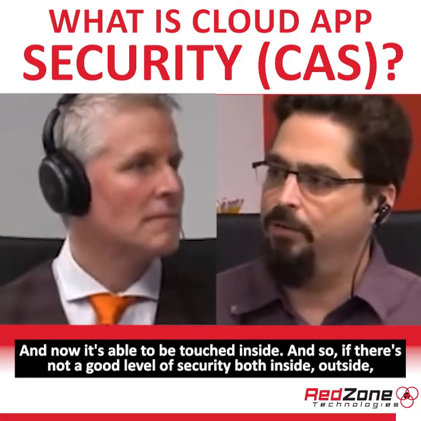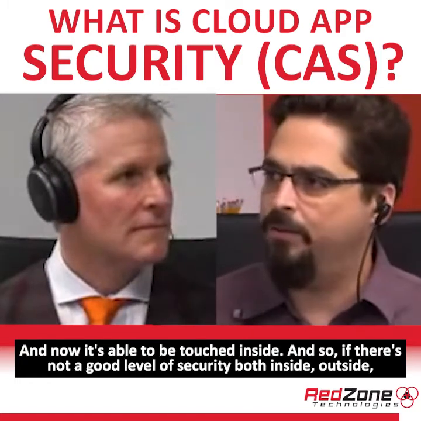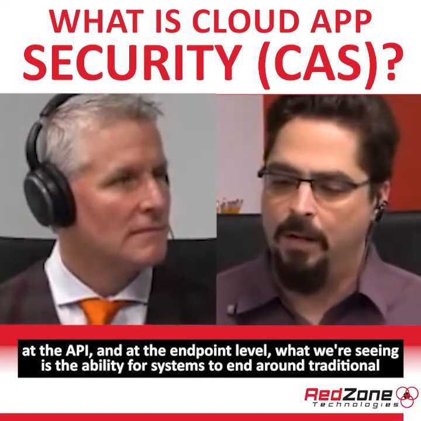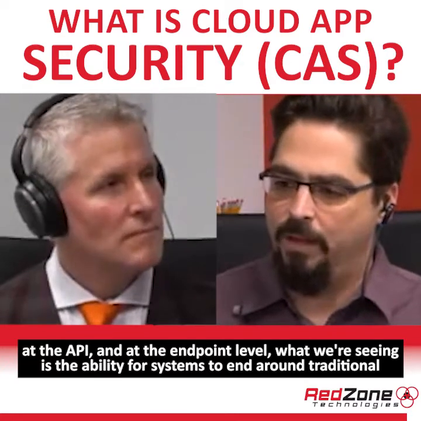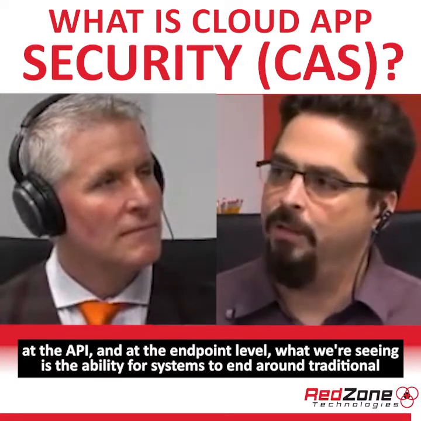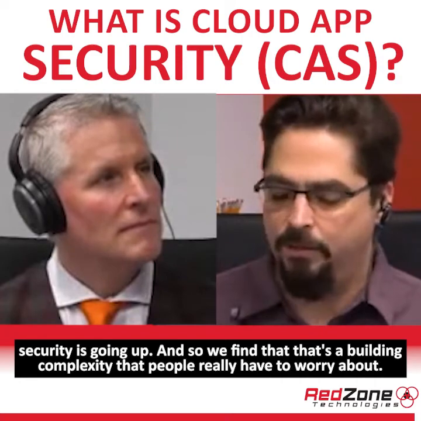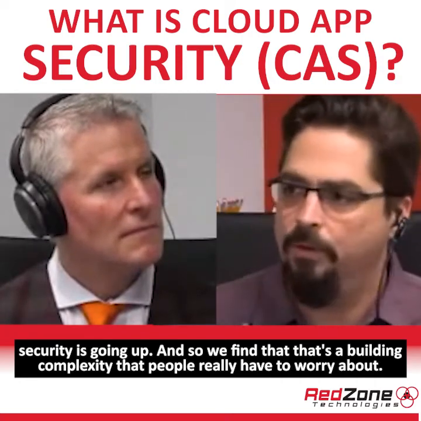And so if there's not a good level of security, both inside, outside, at the API and at the endpoint level, what we're seeing is the ability for systems to kind of end around traditional security is going up. And so we find that that's a building complexity that people really have to worry about.